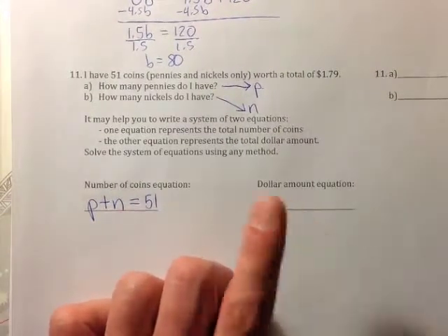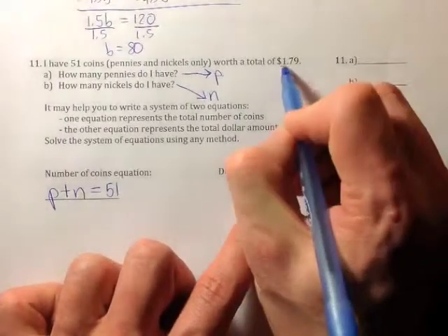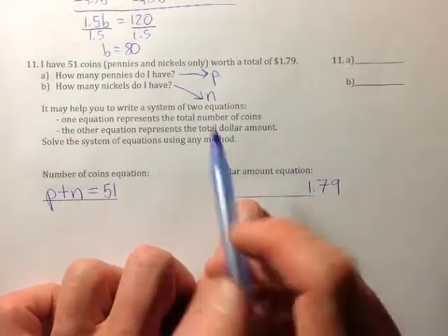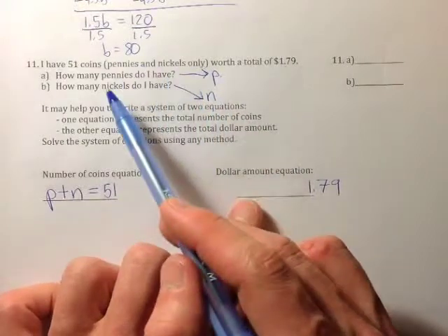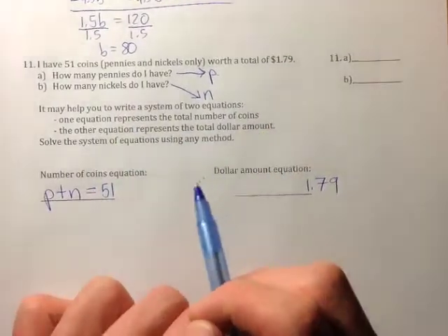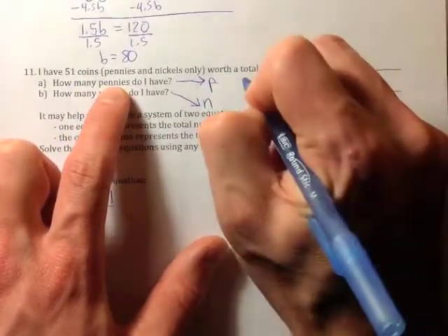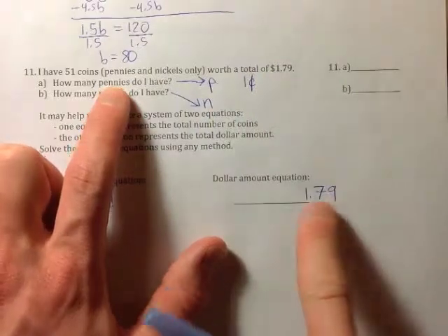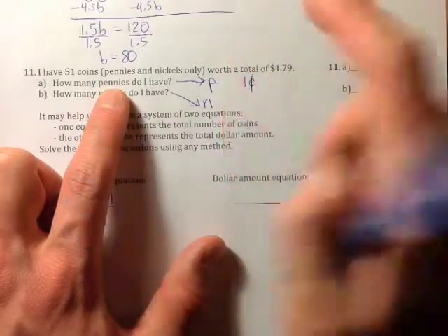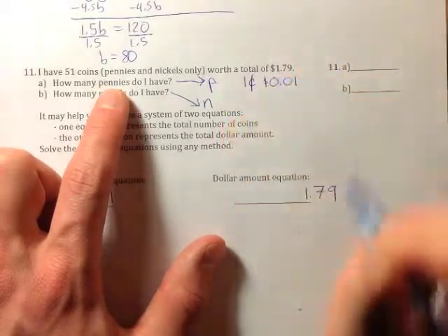Now let's think about the dollar amount equation. Let's write another equation. Let's see, the total dollar amount is $1.79. Okay, now how do I combine P and N and some other numbers in the problem? There's no other numbers in the problem. I've used them all. But there's some hidden numbers in the problem. How much is a penny worth? Well, a penny is worth 1 cent, but 1.79 is in dollars. So let's write 1 cent in dollars: $0.01.